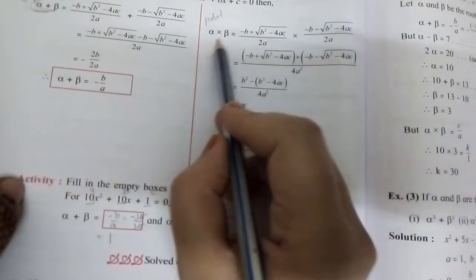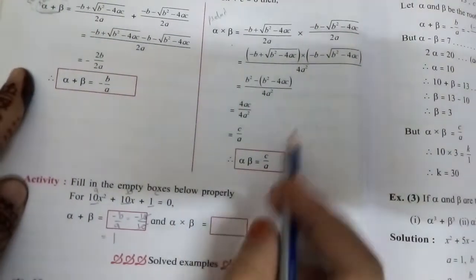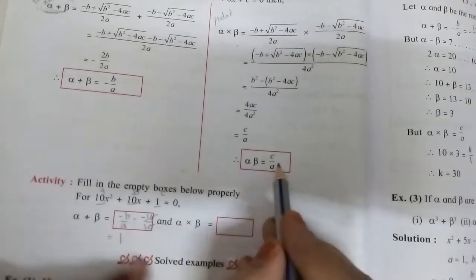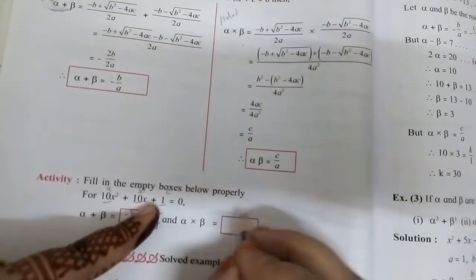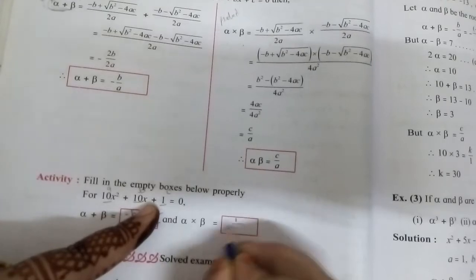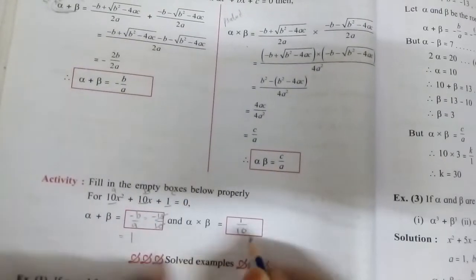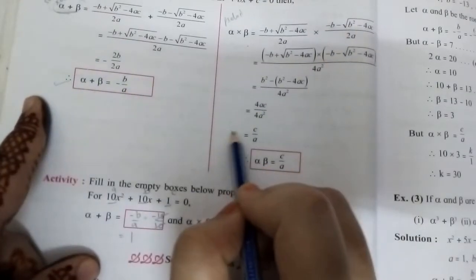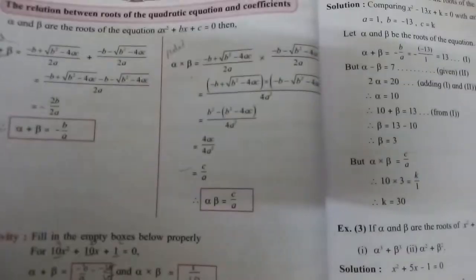And the product of roots, that is alpha multiplied by beta, is equal to c upon a. In this equation, the value of c is 1 and a is 10, so it is 1 upon 10. So this is the sum of roots and this is the product of roots. This is how we have to find them. And next, it is to obtain.